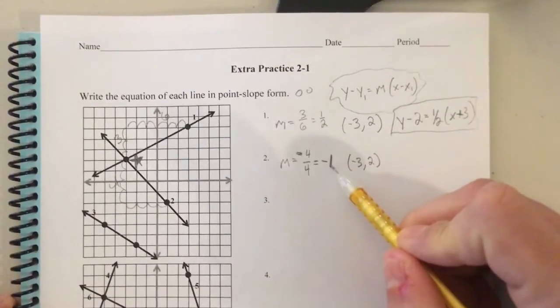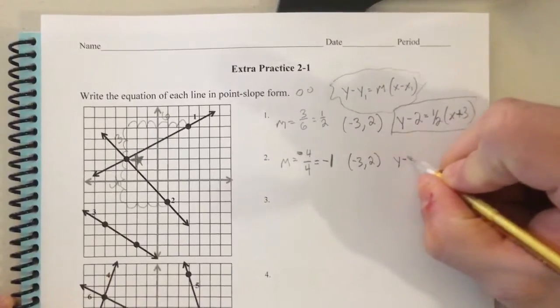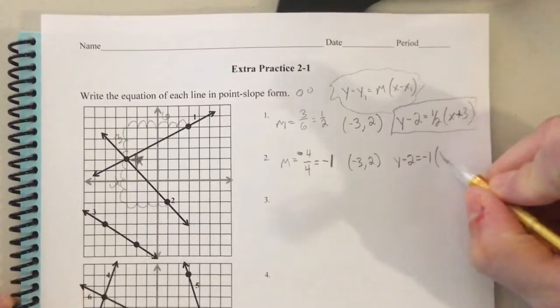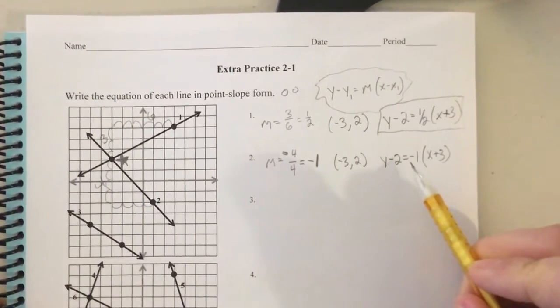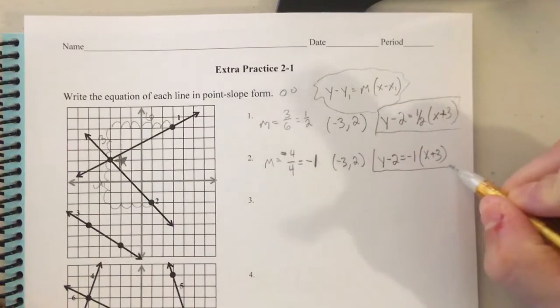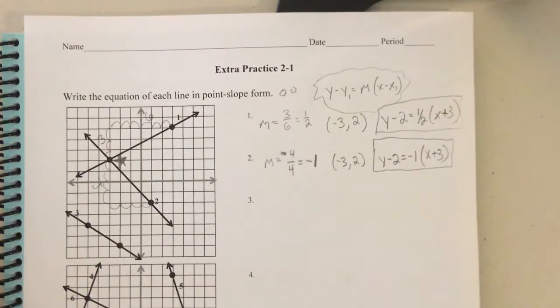So we have our slope, check. We have the coordinates of our point, check. So this will be y minus 2 equals negative 1 times x plus 3. You might say to yourself, Mr. Herr, could I just have a negative sign there instead of the negative 1? You betcha. Either way, it's good to go. However you process, I'm cool with.